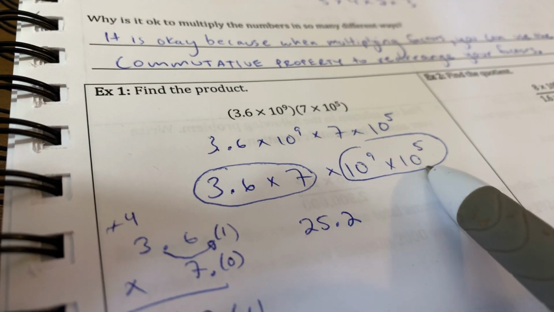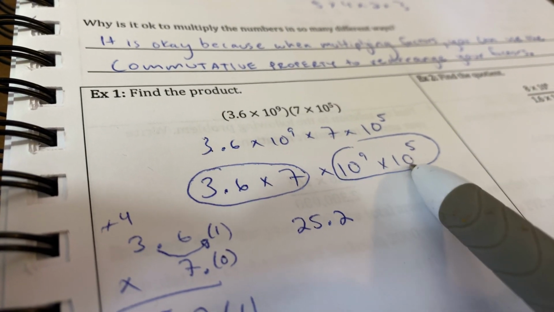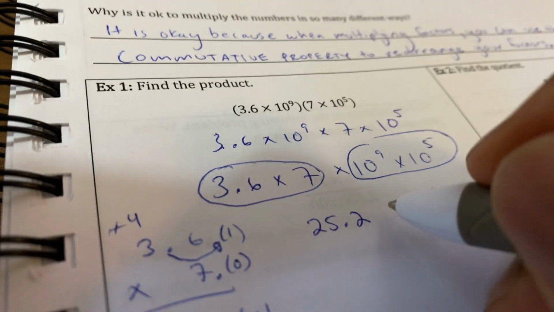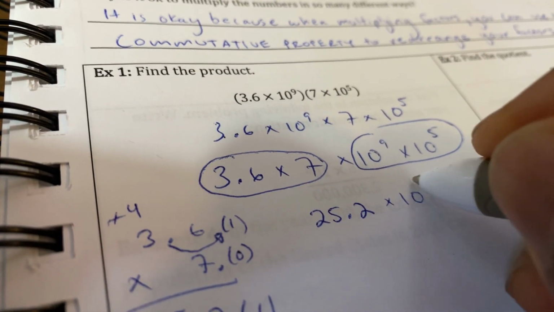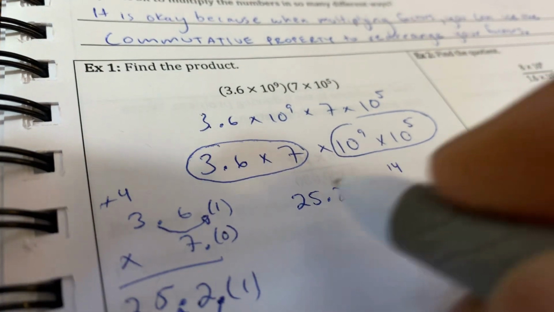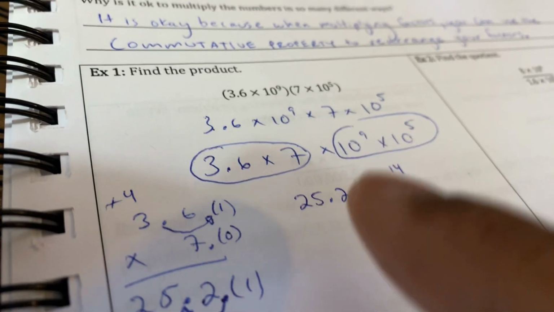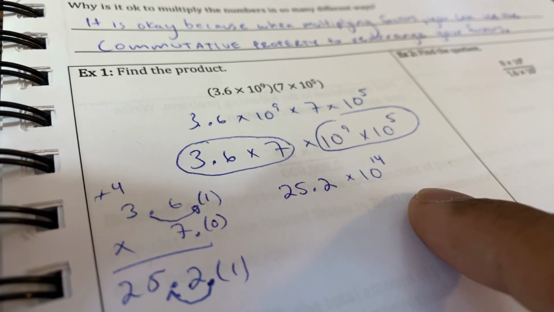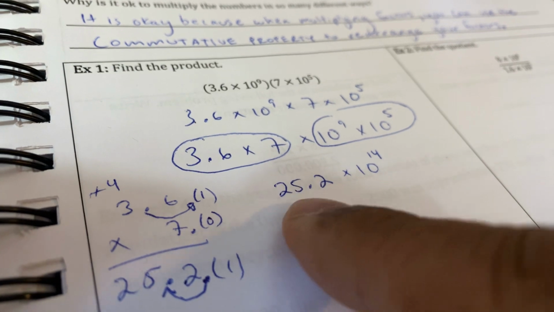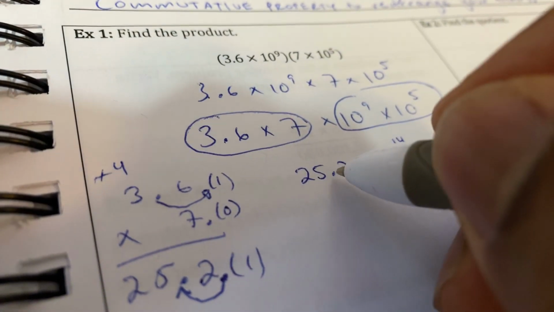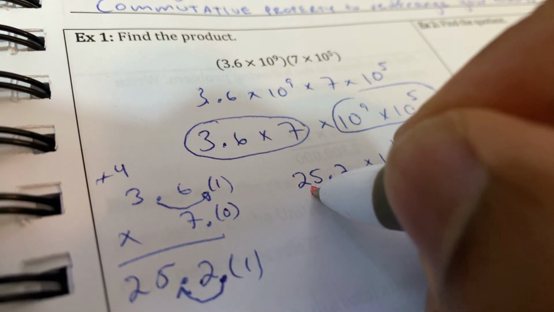Brian, this is your rule here. When multiplying exponential expressions that have common bases, you can add the exponents. That's right. So it's going to be times 10 to the 14th power here. A lot of kids will say, oh, this is my answer. Actually, this is not quite your answer yet. Why is this not your answer? It's the leading factor for me, right? So we're going to have to make our leading factor smaller by a place value.